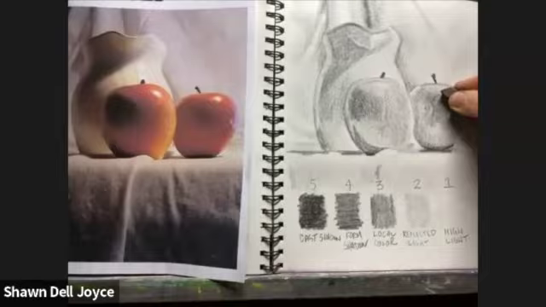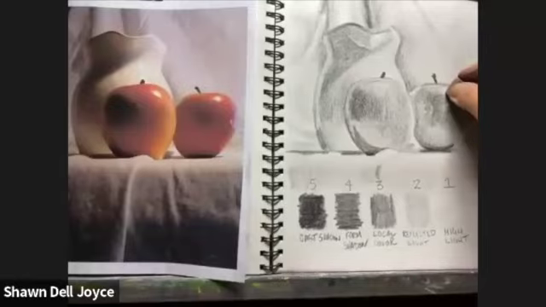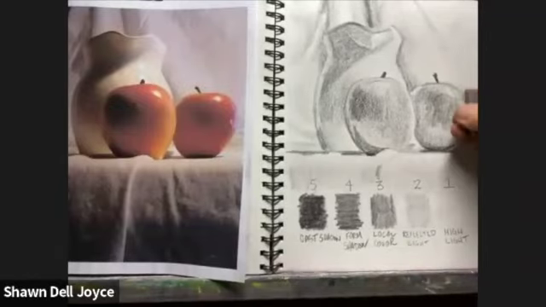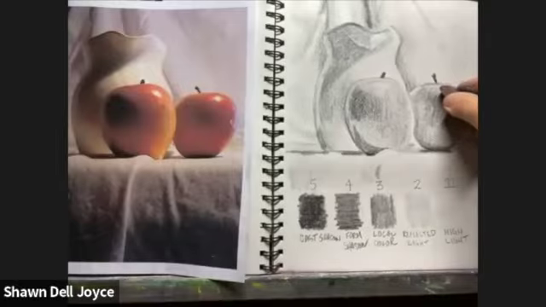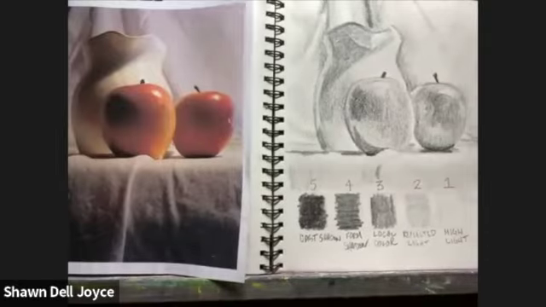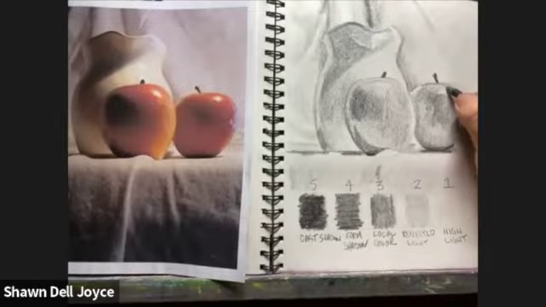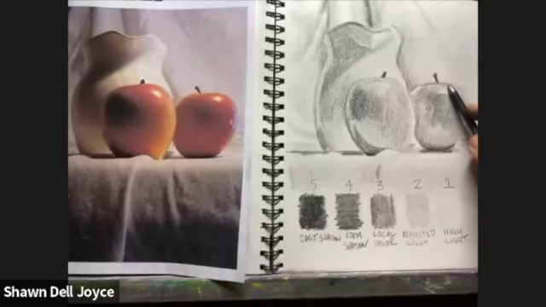So you're bearing down, making the center part of that very light. And if you have trouble, you can lightly sketch the shape of the highlight and then just go a little bit darker around the shape of it. And that will help it to show.